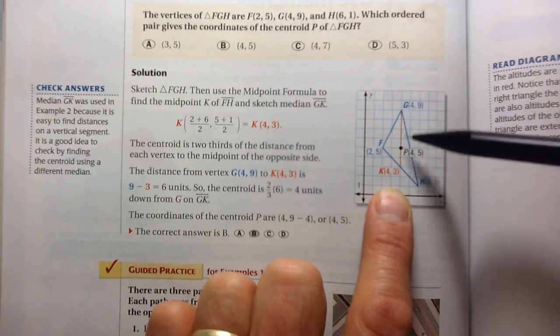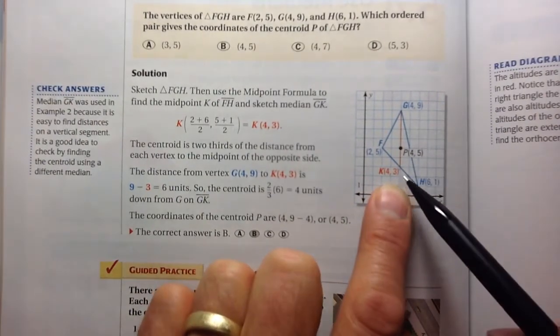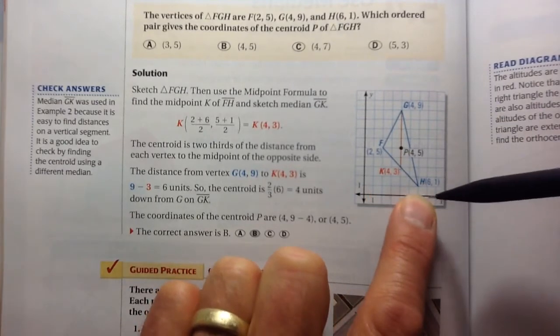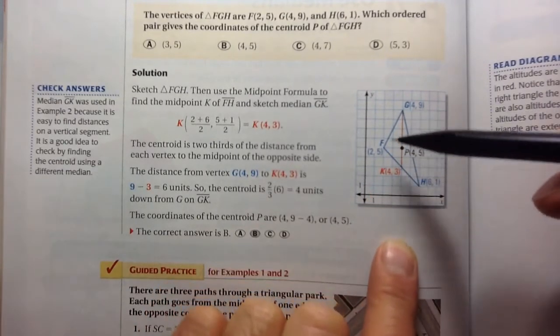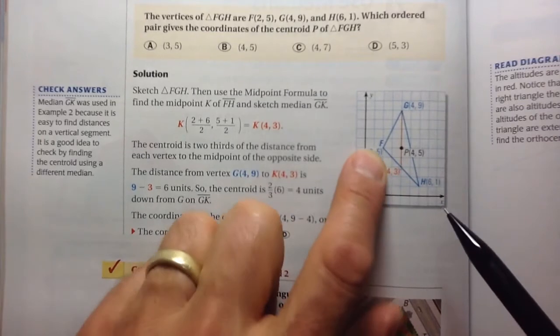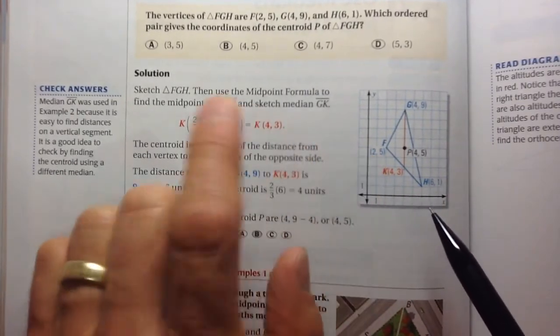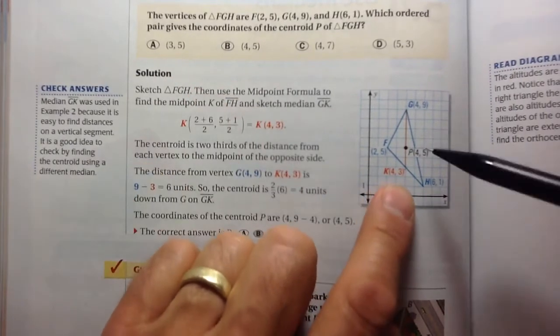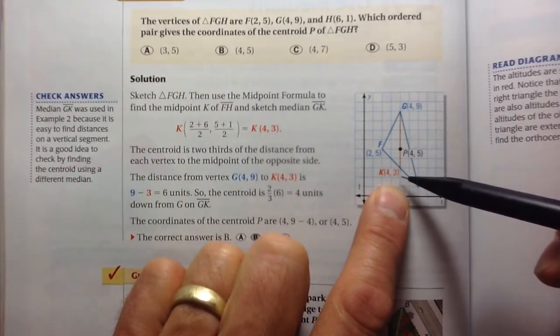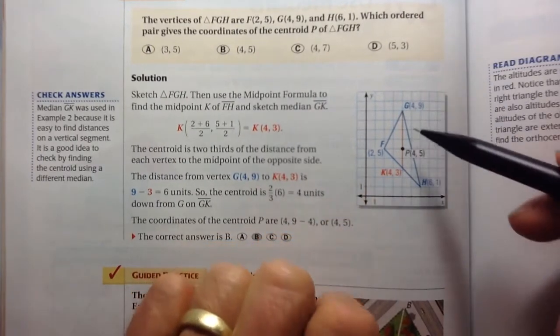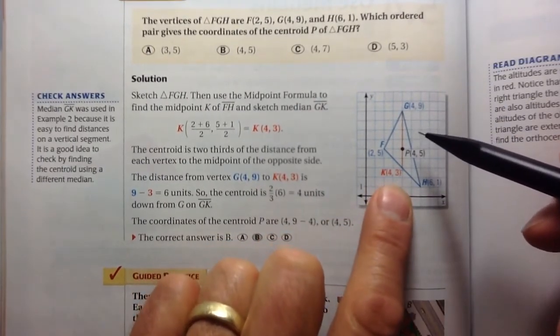Medians go from vertex to midpoint. So let's first find the midpoint of this side. We could have found the midpoint of one of the other sides, but their guess, and I like it, is that this is going to line up on this vertical line, which makes things a lot easier.